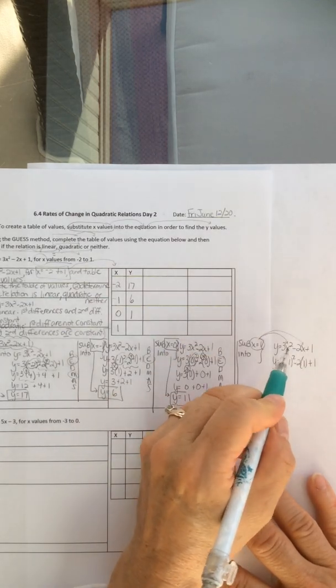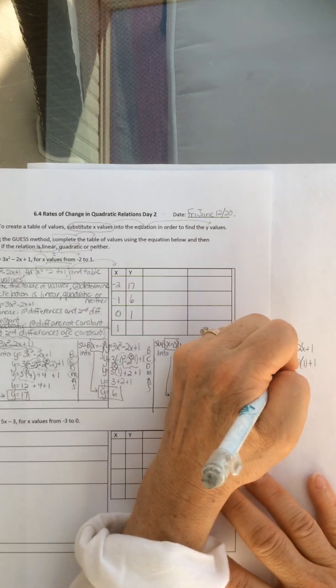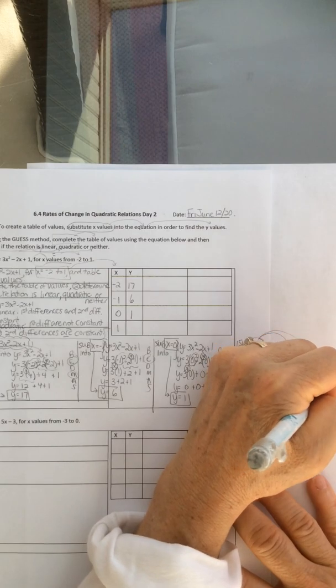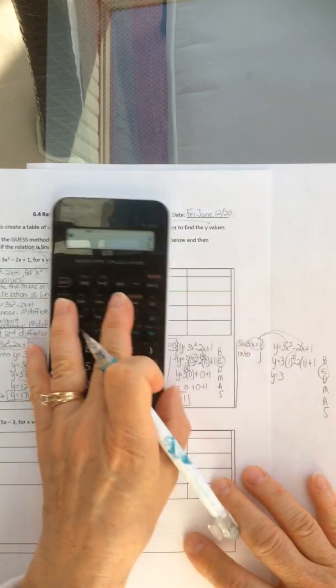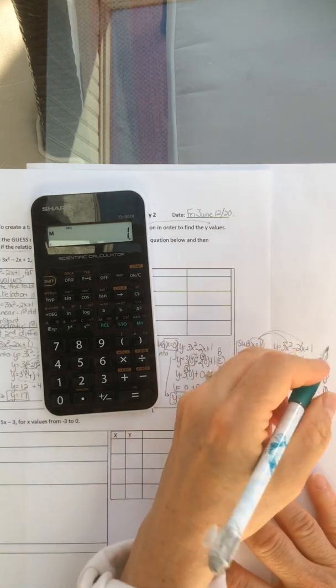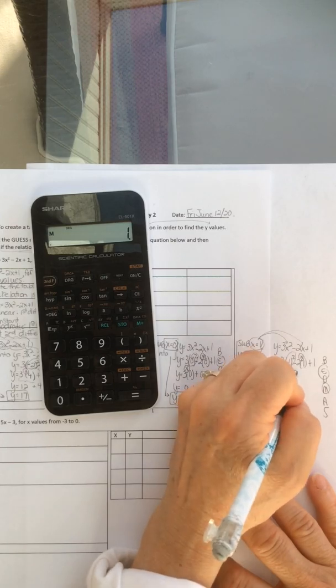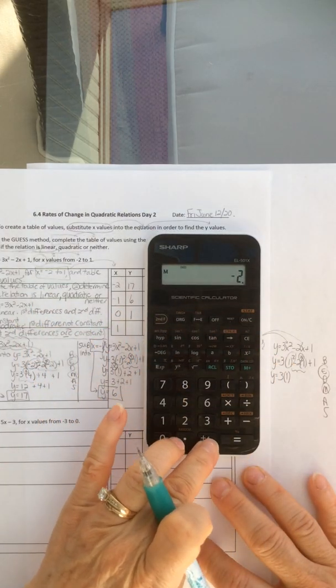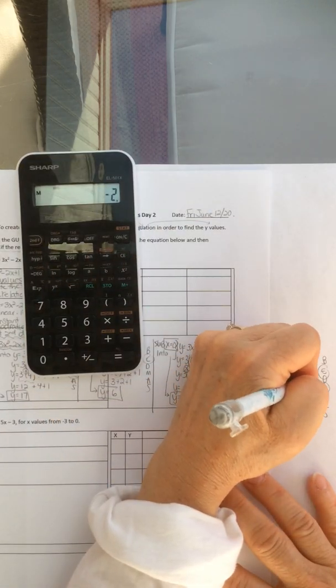Every time you see an x and x squared, x is still x even if it's x squared. So I'm still following BEDMAS. Exponents have to be done. 1 squared is an exponent, so y is equal to 3 times 1. Find the squared button. Squared is 1. So 3 times 1, and then I have to multiply negative 2 times 1, which is negative 2, plus 1.